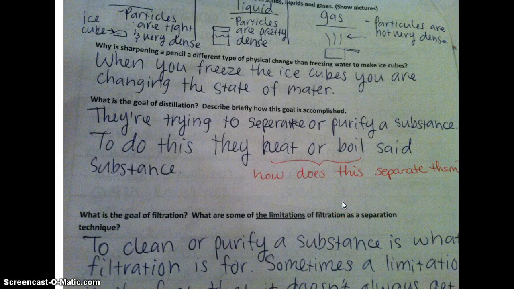Here there was one question that I wanted to provide some clarity on, with the goal of distillation, and to briefly describe how this goal is accomplished. And on this, you have that they're trying to separate or purify a substance, which is correct. To do this, they heat or boil said substance. And that is true in that heating and boiling is the method of separation for distillation.